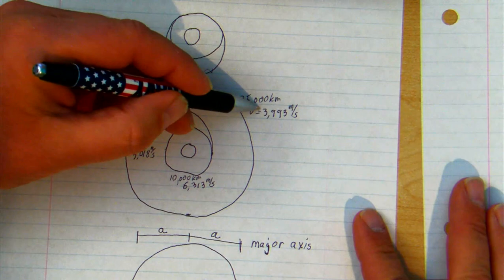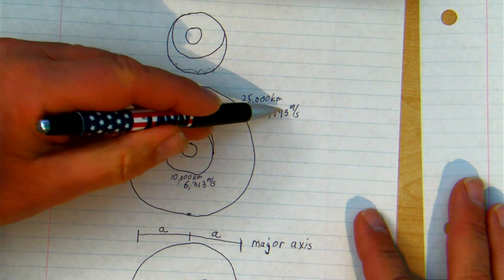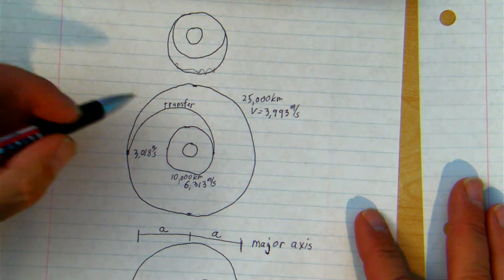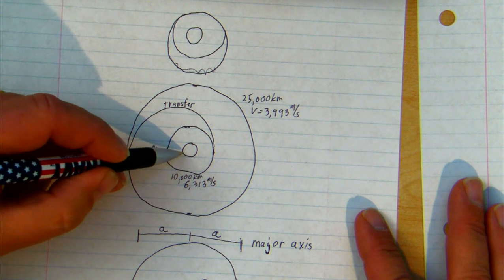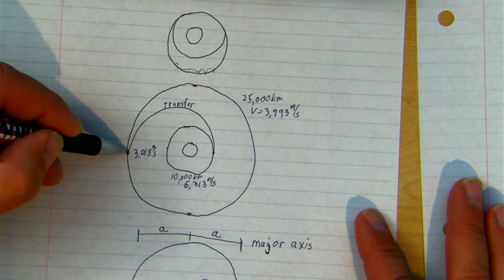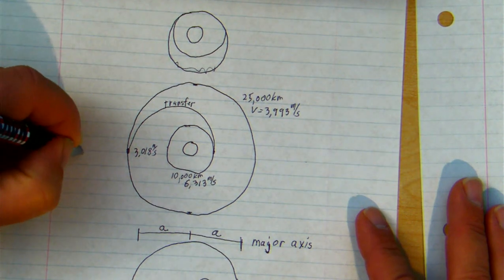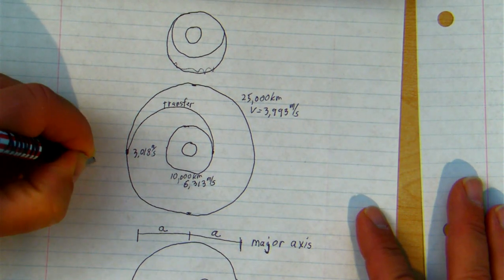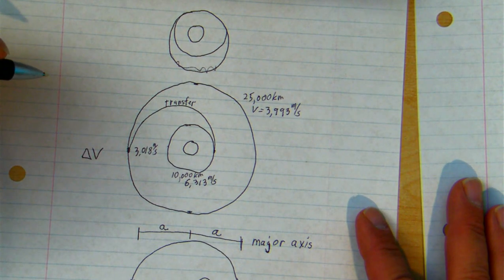So you're zipping along in a circle at 3,993 meters per second, but to drop down closer to the Earth, you need to slow down to 3,018 meters per second. And we refer to this as delta V. What is my change in velocity?